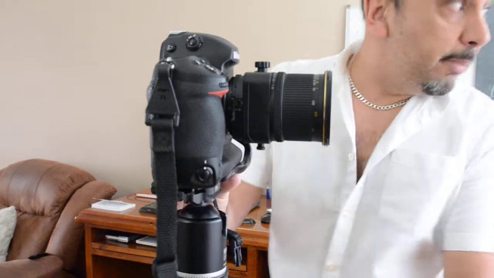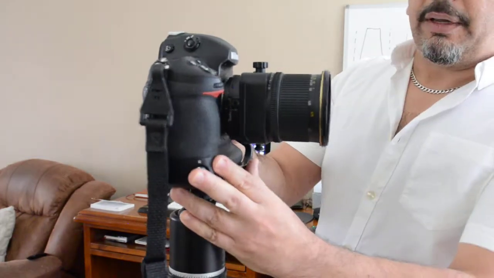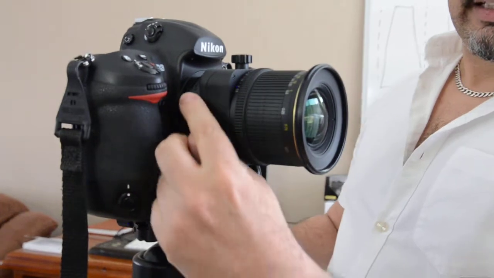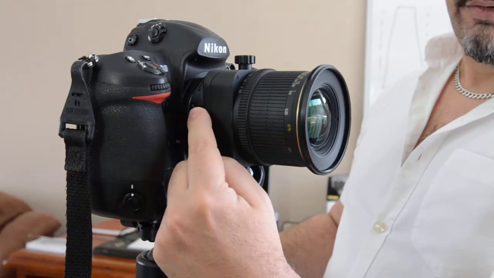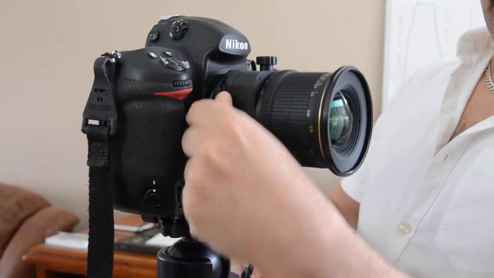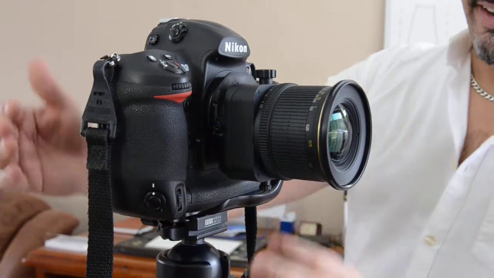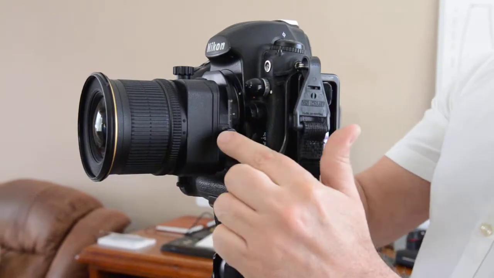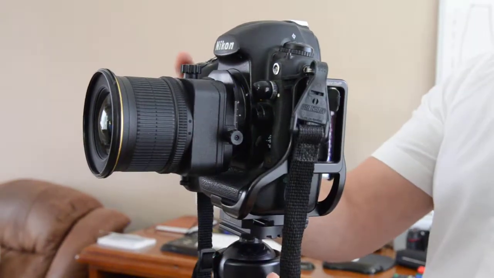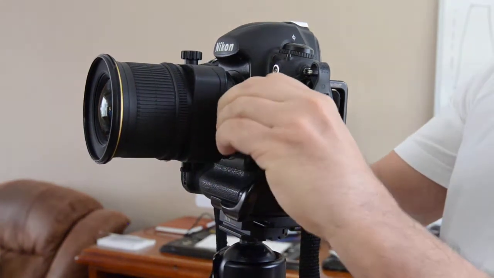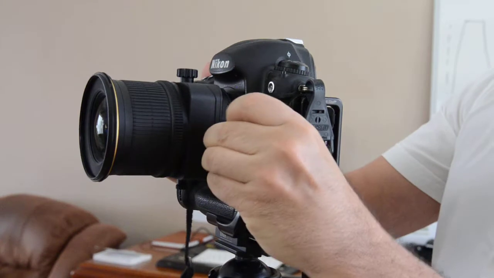I hope you can see that. Can you see that? On this side, that's the locking mechanism for the shifting. You loosen this up. There it goes. It fell, right? And on this side, that's the shift control. Can you see that? Now, I control it as high as I want or as low as I want.